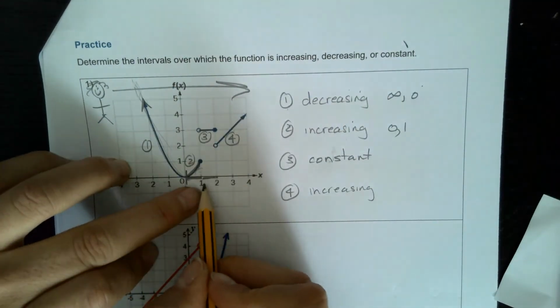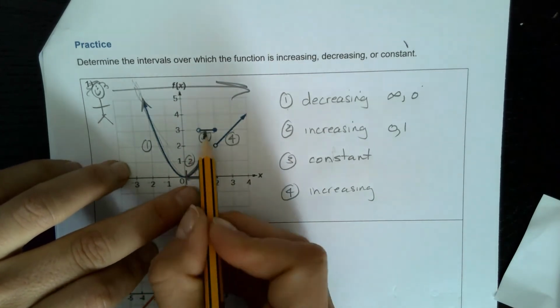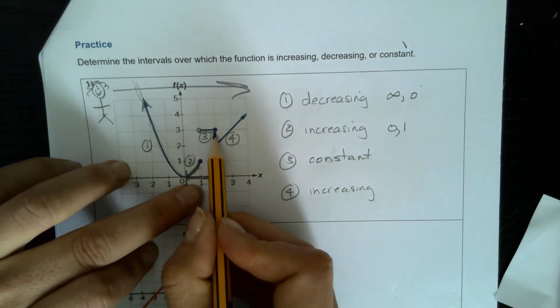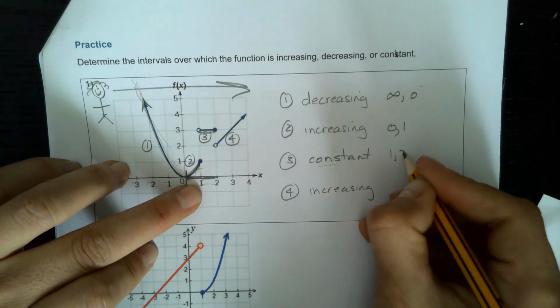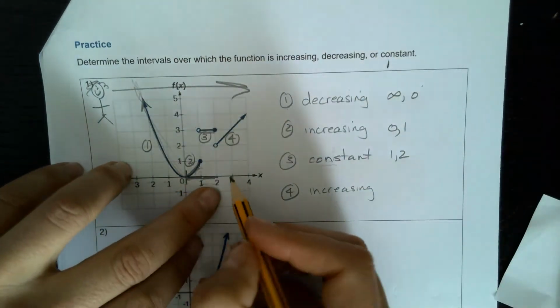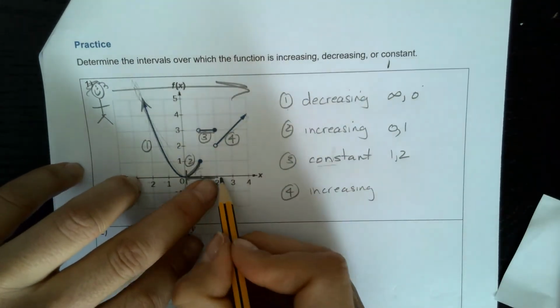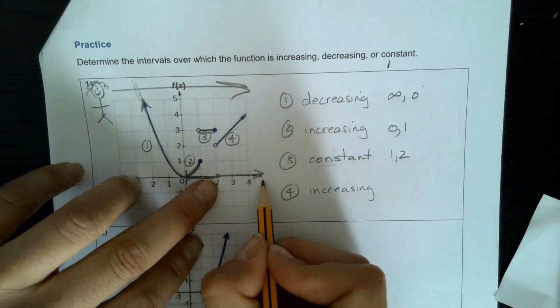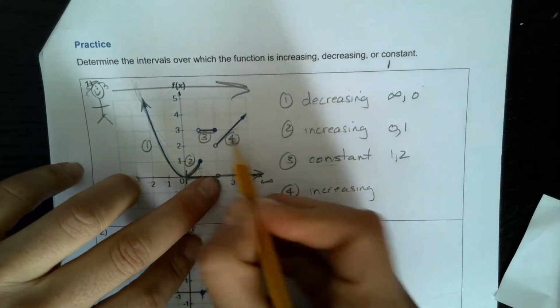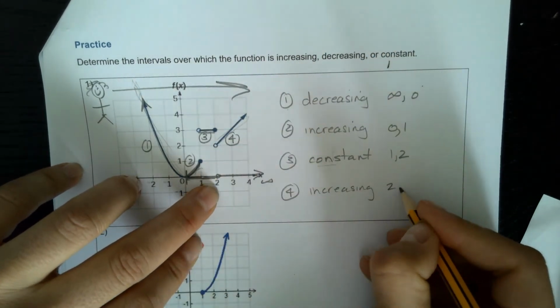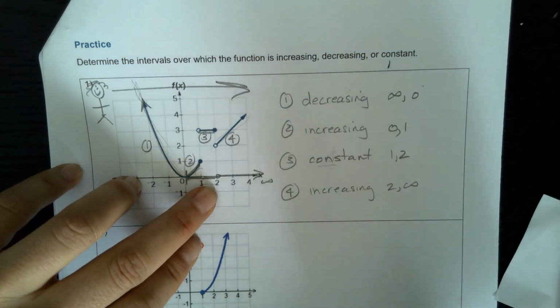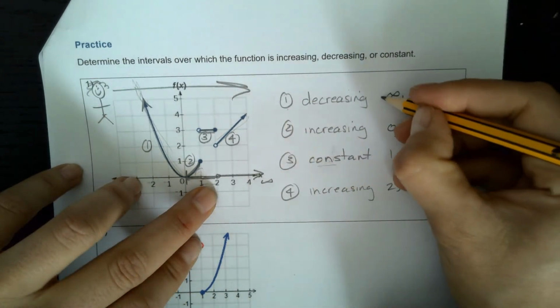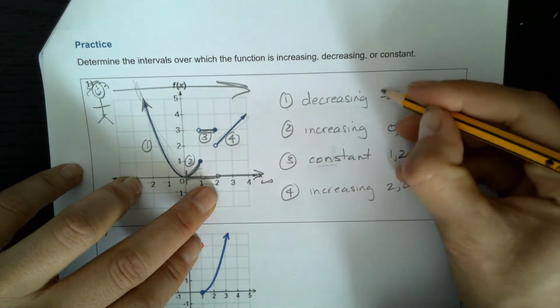Now from 1 to 2, right here, it's flat, so it's constant. So from 1 to 2, it's constant. And then from here to infinity, it's increasing. So 2 to infinity, it's increasing. So it should have a negative infinity. So infinities need round brackets.